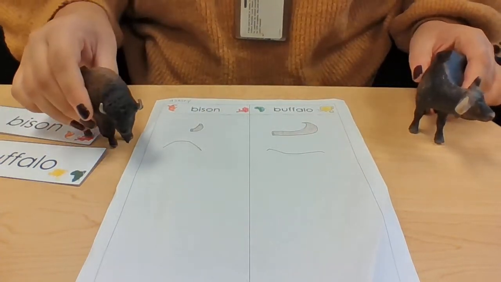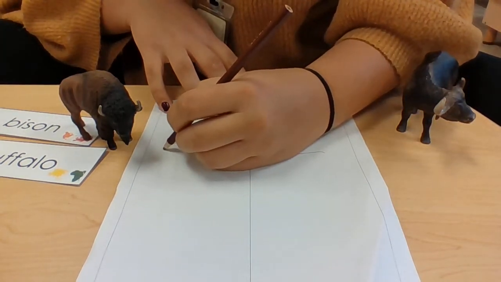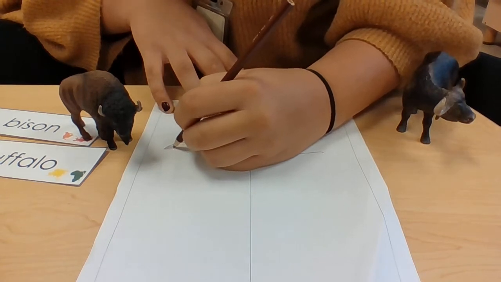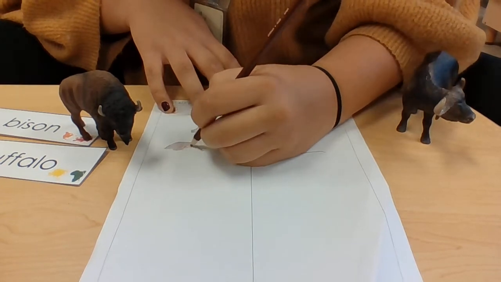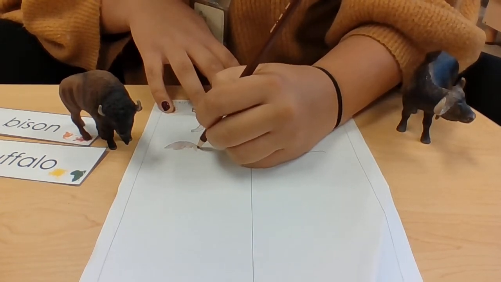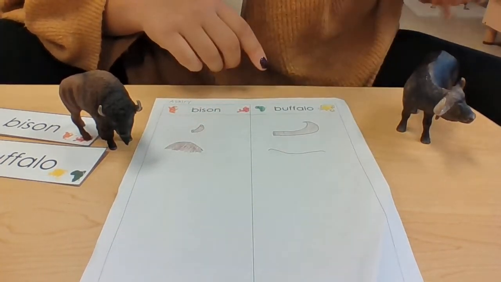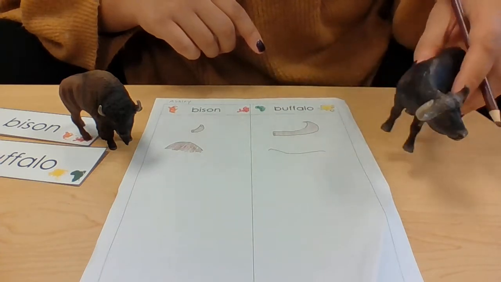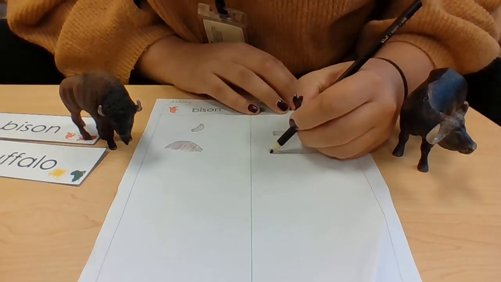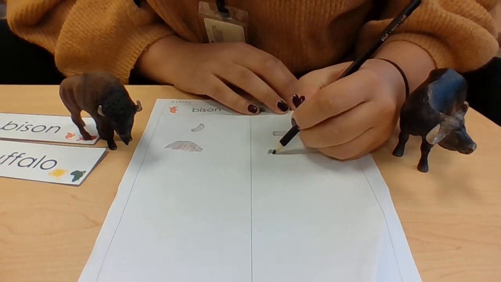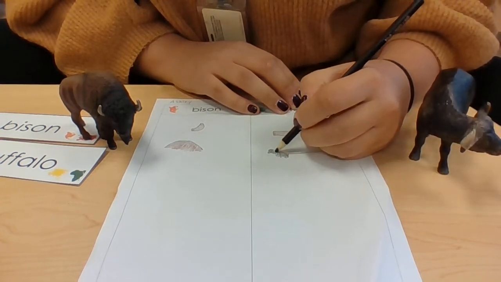Okay, let me look at the colors of their fur. I see lots of brown on the bison, so I'm going to color the hump on the bison's back brown. And this buffalo looks like it has a lot of black fur, so I'm going to get my black colored pencil and draw black fur on the buffalo's back.